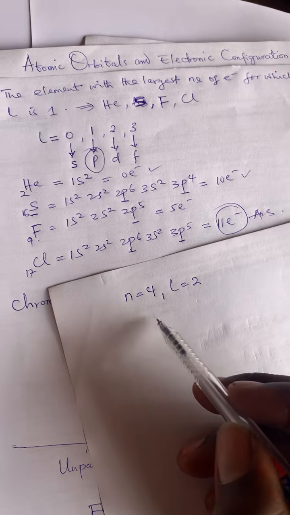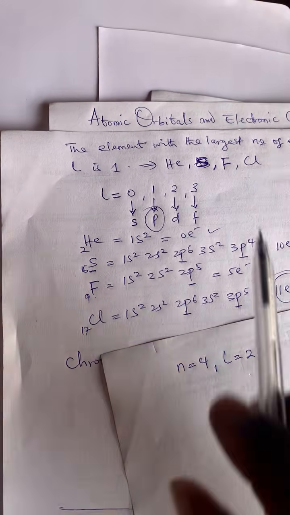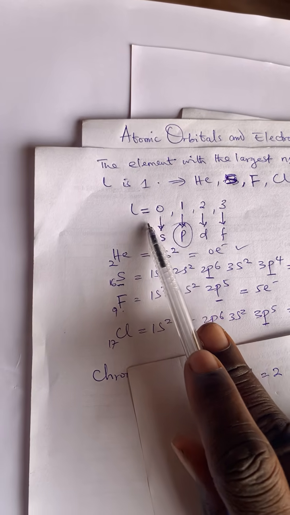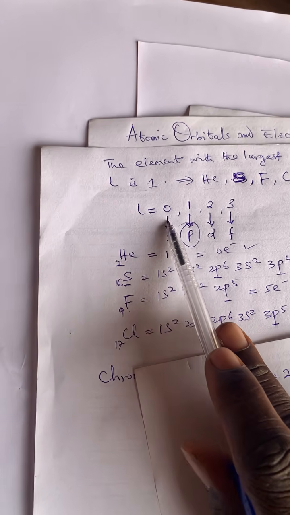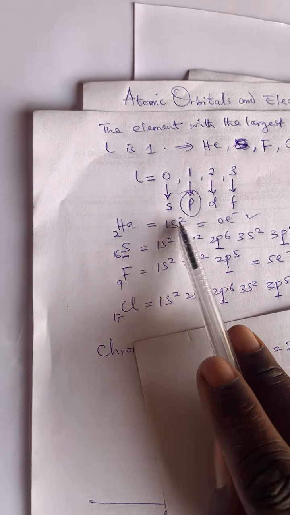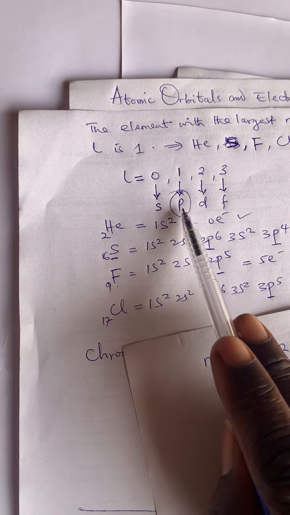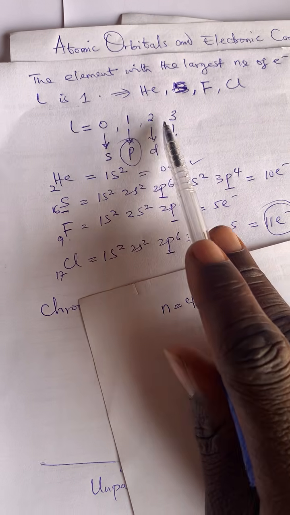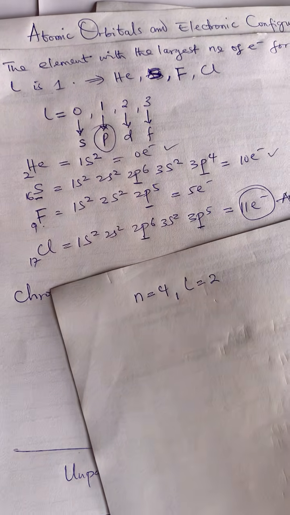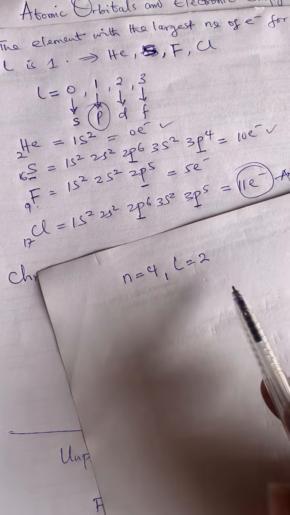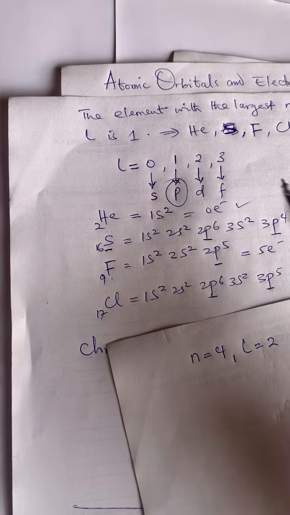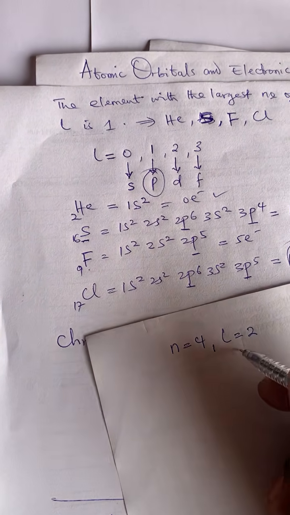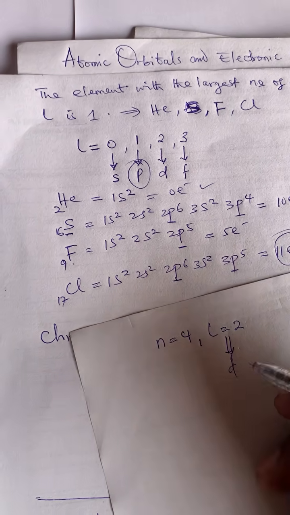If you remember, we said before now that L equal to 0 is an s orbital. If L is equal to 1, that is a p orbital. If L is equal to 2, then a d orbital, and if L is equal to 3, that's an f orbital. So L being equal to 2 simply points to a d orbital. This is a d orbital.